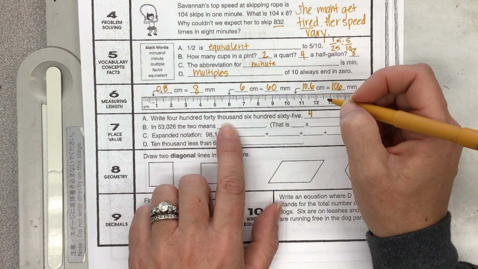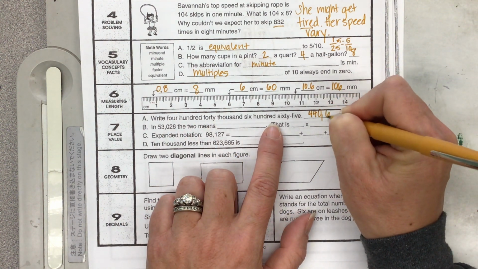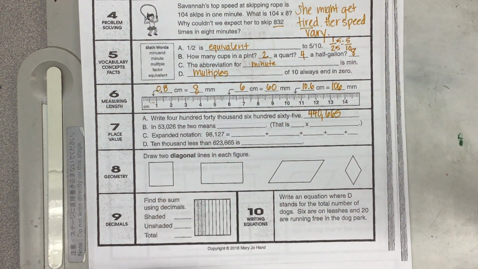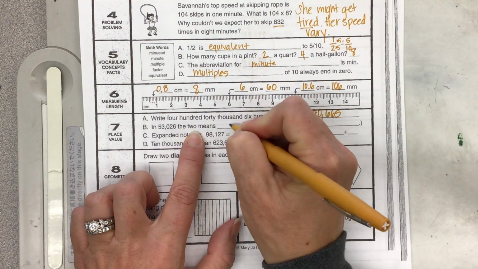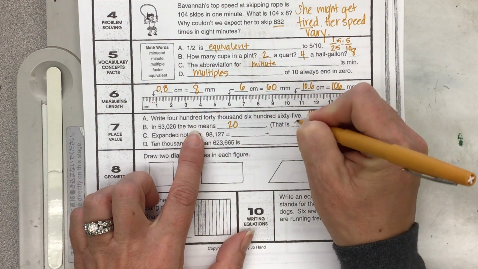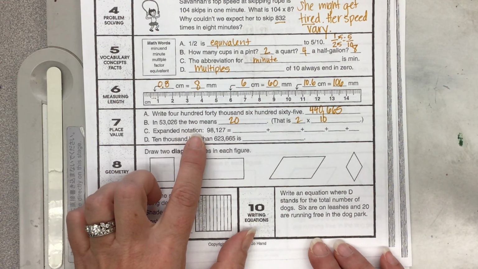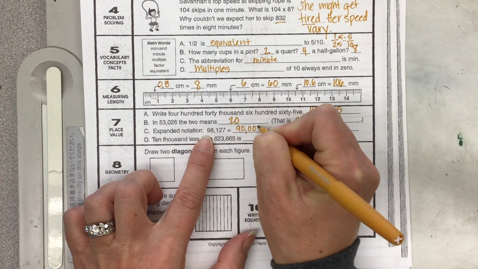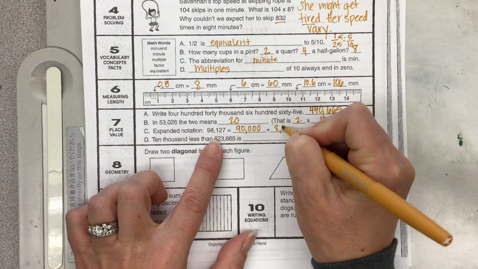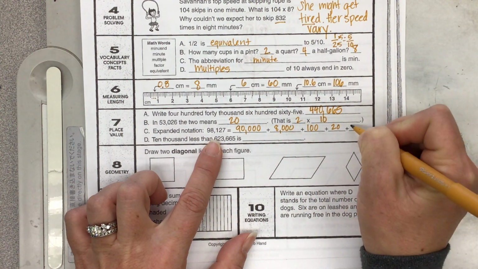440,665. In 52,026, the 2 means 20, which is 2 times 10. Expanded notation. So we're going to write each digit as its place value. So the 9 is 90,000. The 8 is 8,000. The 1 is 100, and 20 and 7.